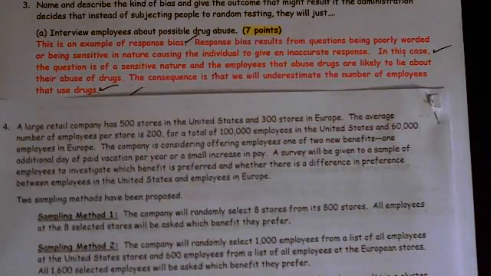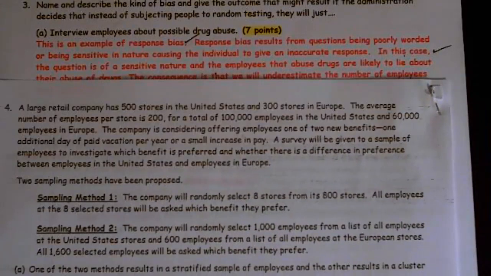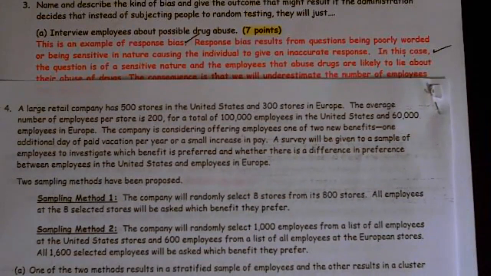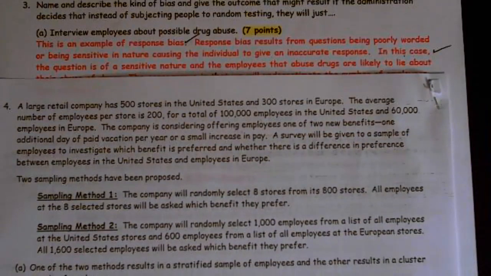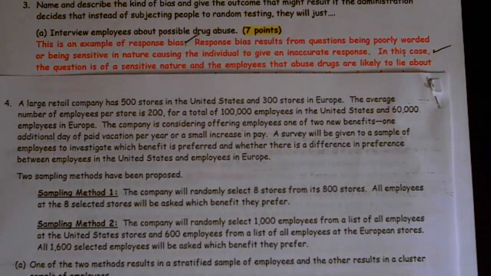A large company has 500 stores in the United States and 300 in Europe. The average number of employees per store is 200, for a total of 100,000 employees in the US and 60,000 employees in Europe. The company is considering offering employees one of two new benefits: one additional day paid vacation, or a small increase in pay. A survey will be given to a sample of employees to investigate which benefit is preferred and whether there is a difference in preference between employees in the US and Europe.